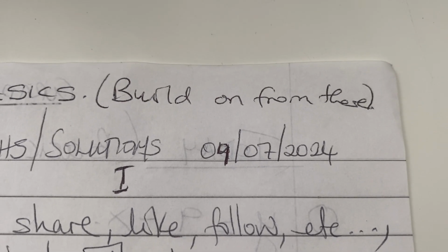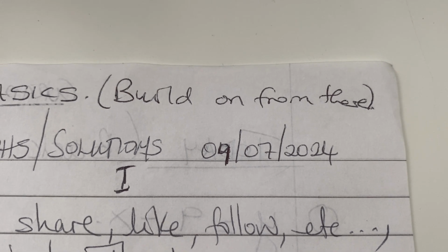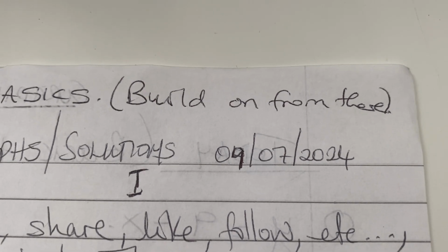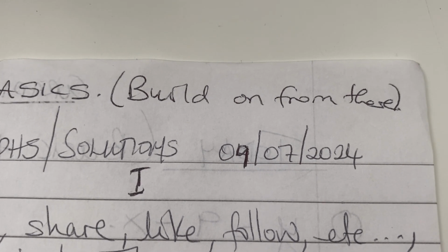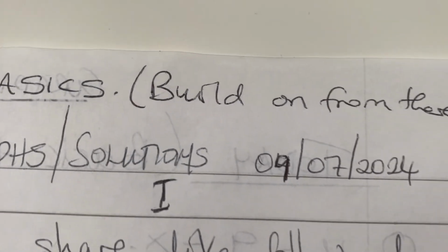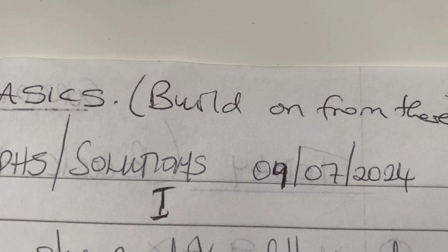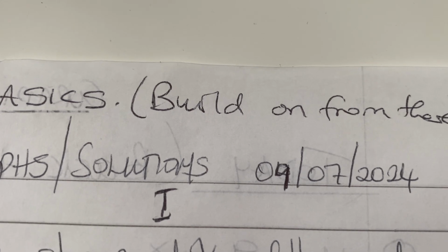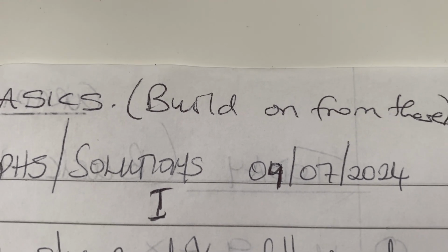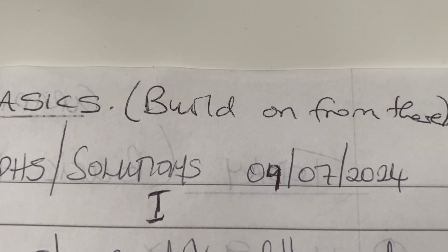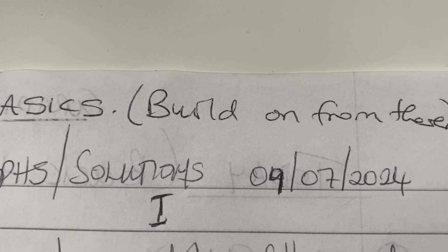Today is the 9th of July 2024. Okay, and we've been looking at solving quadratic equations using the quadratic formula and using other methods.